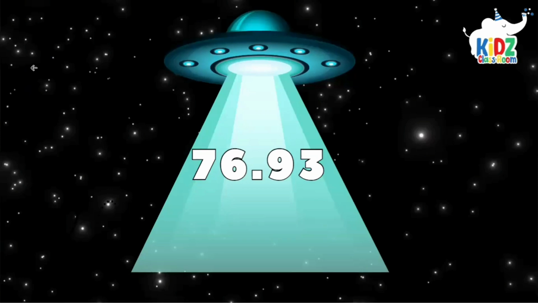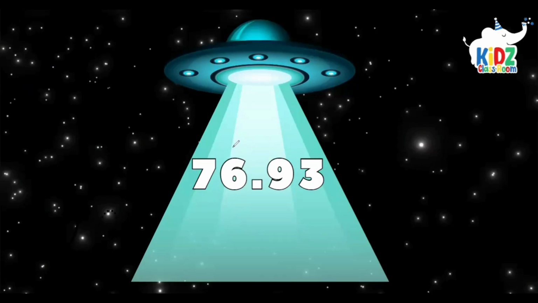It is 76.93. So let's write the places first. Before the decimal point, ones, tens, and after that tenths, then hundredths. Okay, so look at the tenths digit. How many tenths are there? 9. And how many hundredths are there? 3. So will we round up or down? We will round down.